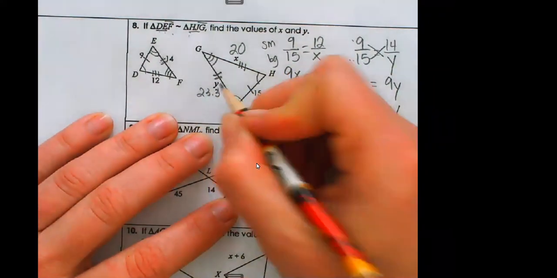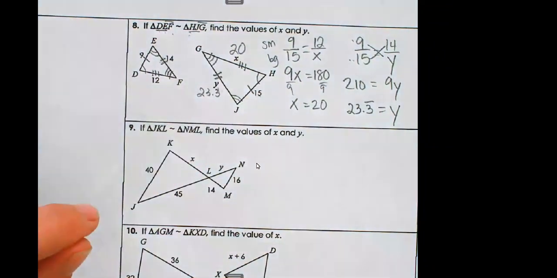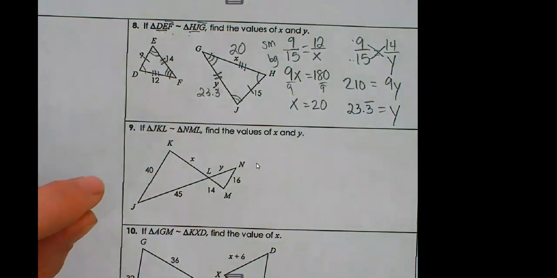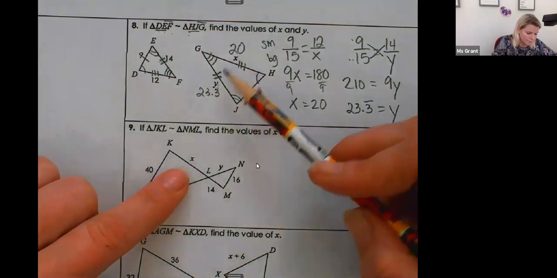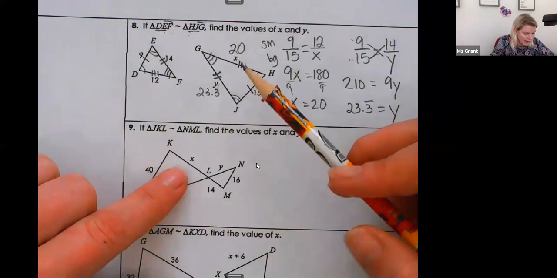Miss Gray, how did you get 9 over 15? Those two sides were the only complete pair in the whole thing. X and Y were used up, and I don't know X and Y. So 9 and 15.